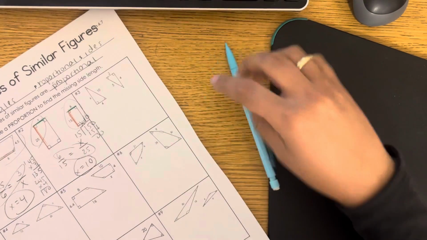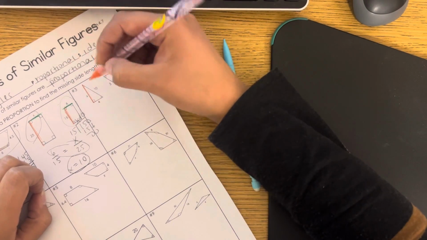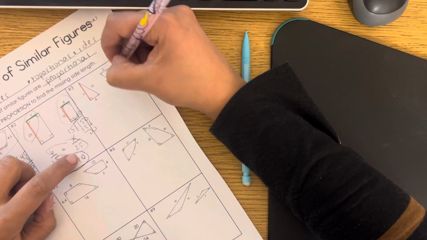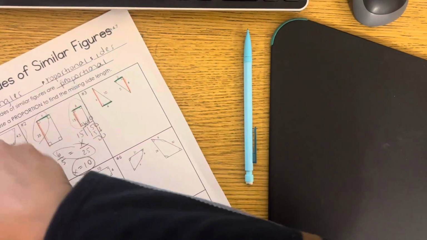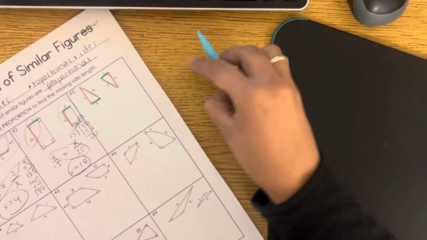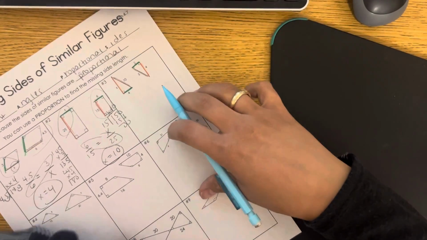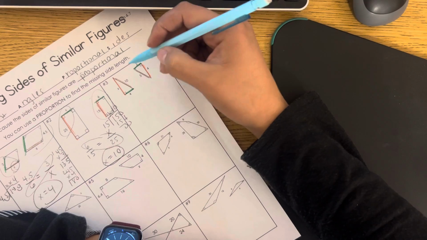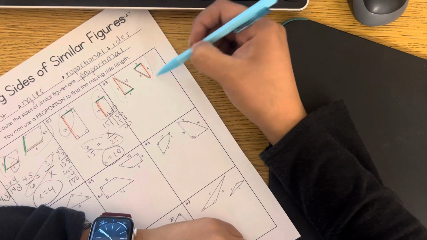Same thing here. Be careful on these because they do tend to flip or turn different shapes. So x actually corresponds to 4. 4 corresponds to 2. And then 10 corresponds to 5. Now this one has more information than I need. For instance, I have to make sure that one of my fractions involves the orange here. So I need to use the 4.